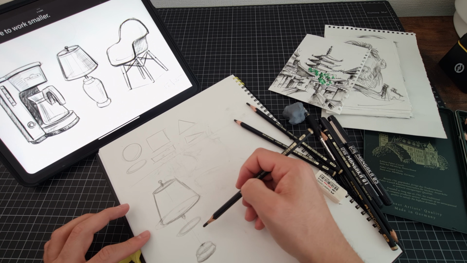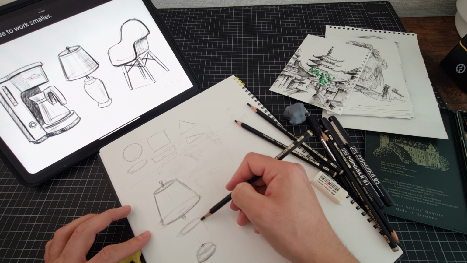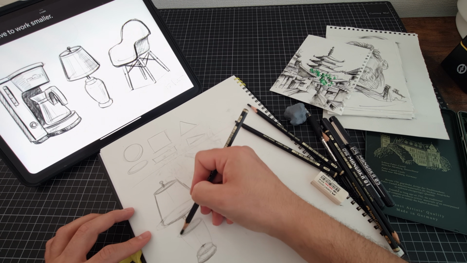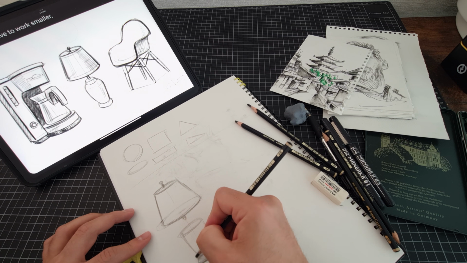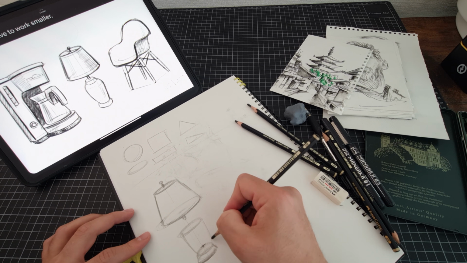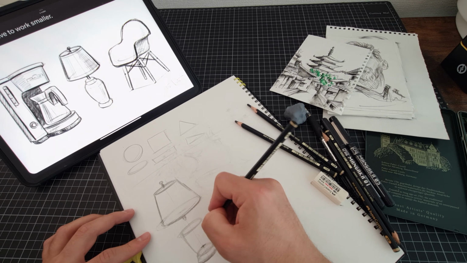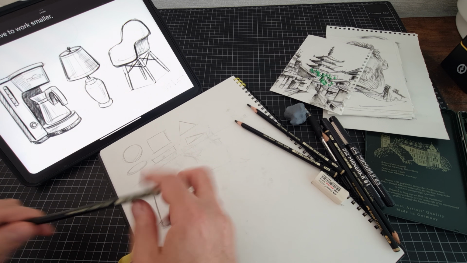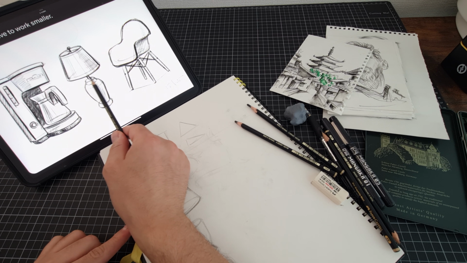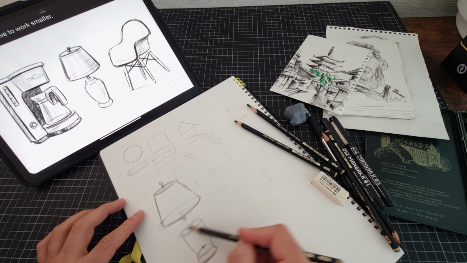So now if I connect these two together, now I got the bottom part of the body, and now we need a smaller oval and an even smaller oval, which is this one and this one.